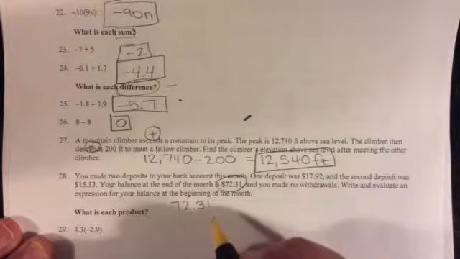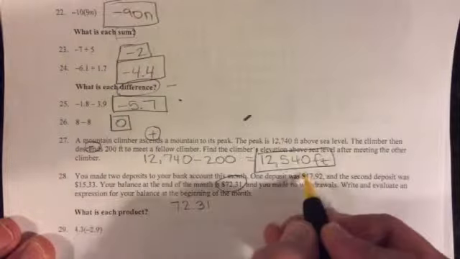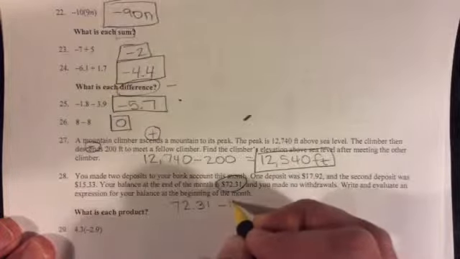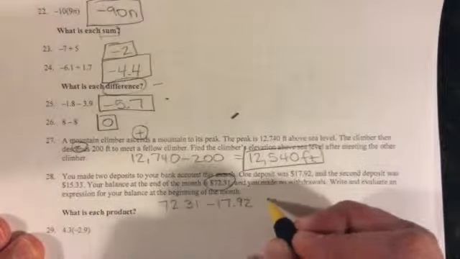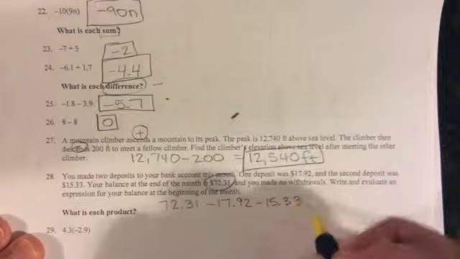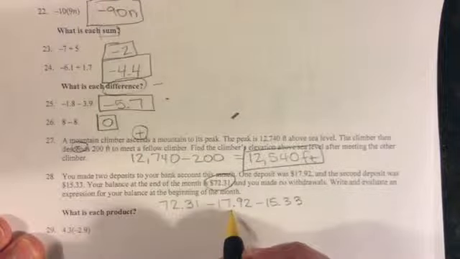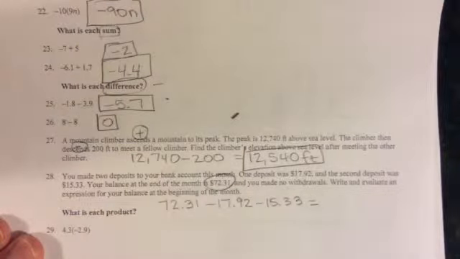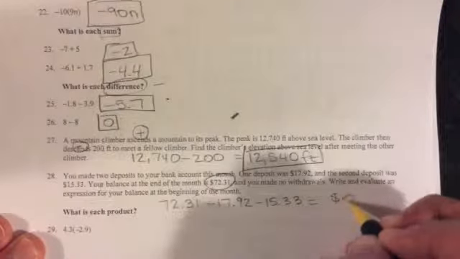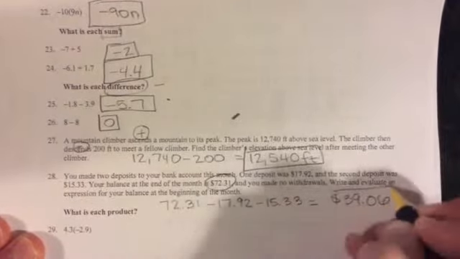If my first deposit was $17.92, that means I had $17.92 less when I started, and my second deposit was $15.33. So I started with that amount. That's minus one deposit minus the other deposit to lead me to my answer. $72.31, take away $17.92, take away $15.33. I had $39.06 in the bank to begin with.